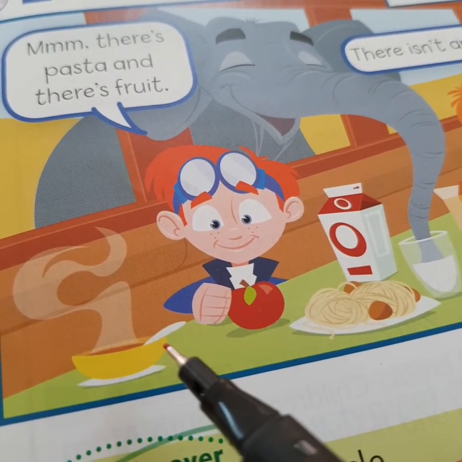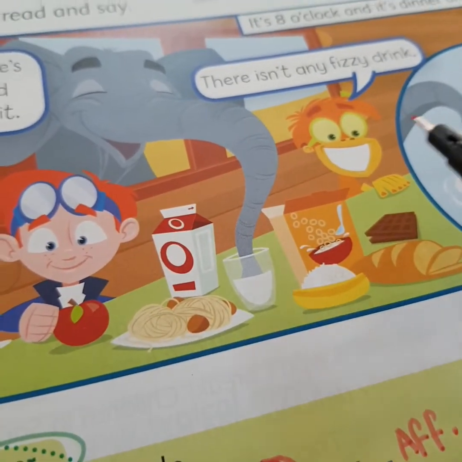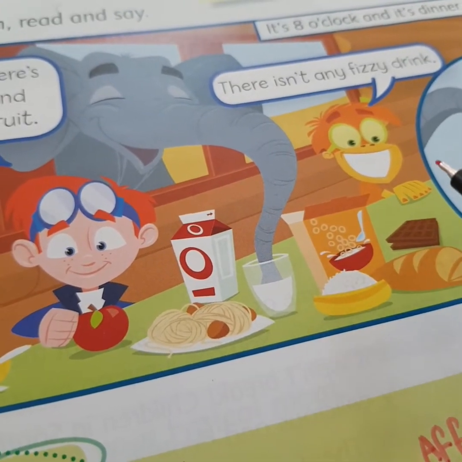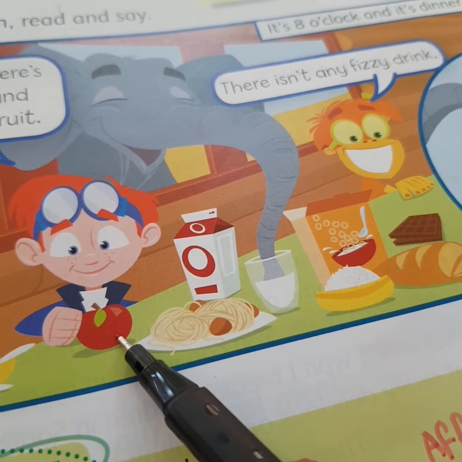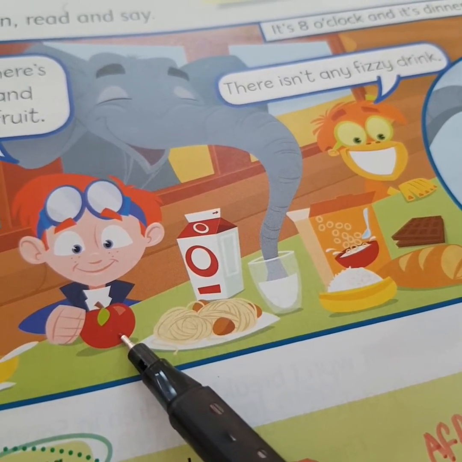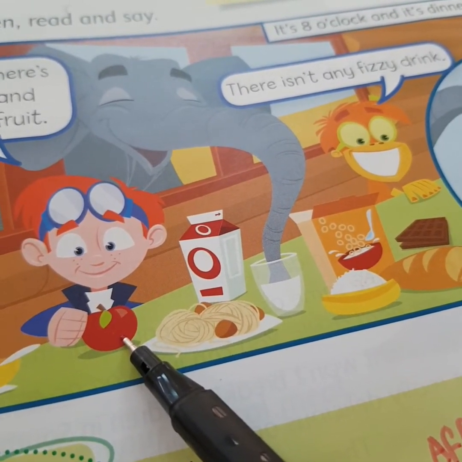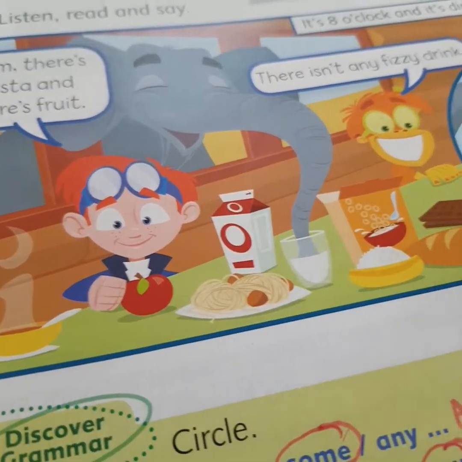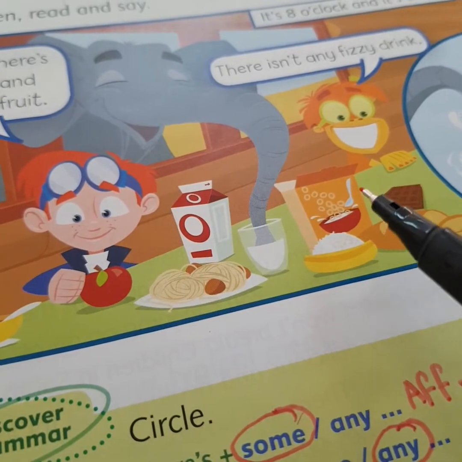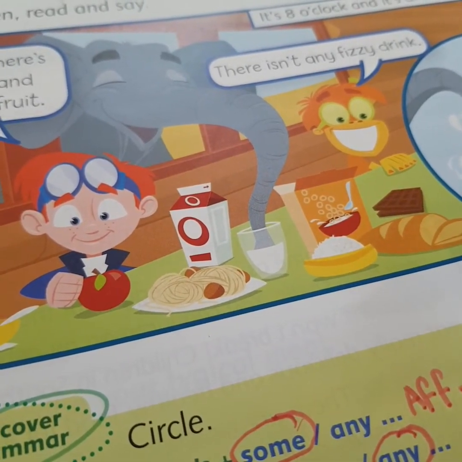So as you notice, I use there is with singular countable nouns مع الأسماء المعدودة المفردة and with uncountable nouns الأسماء الغير معدودة.